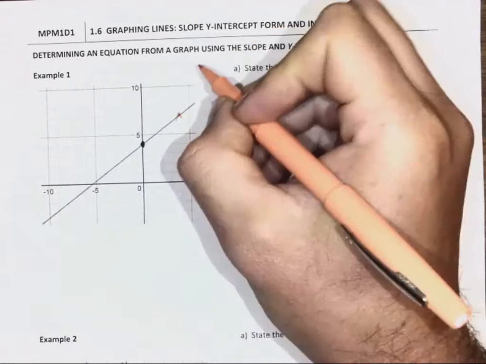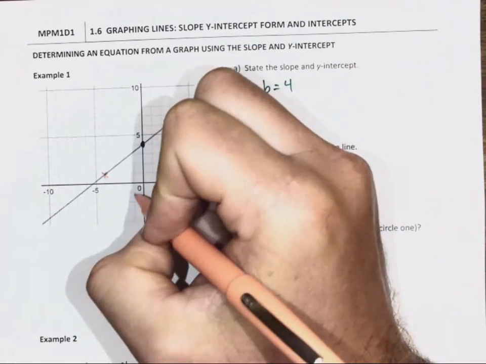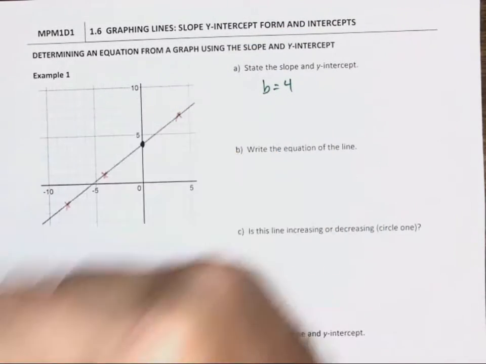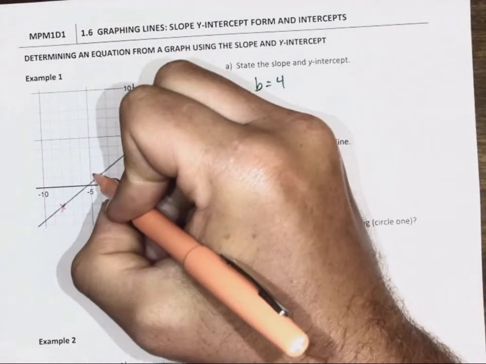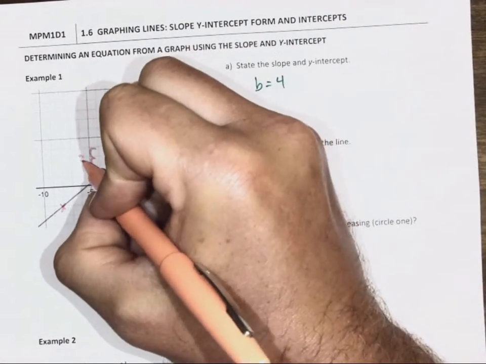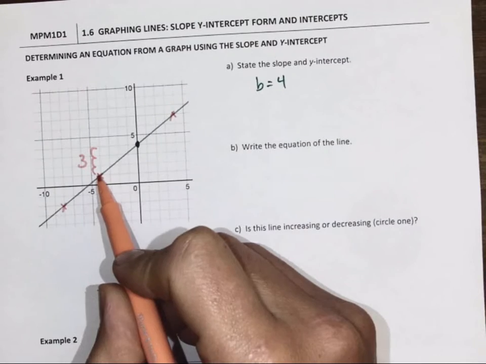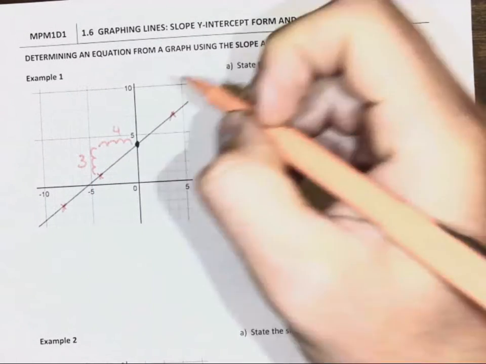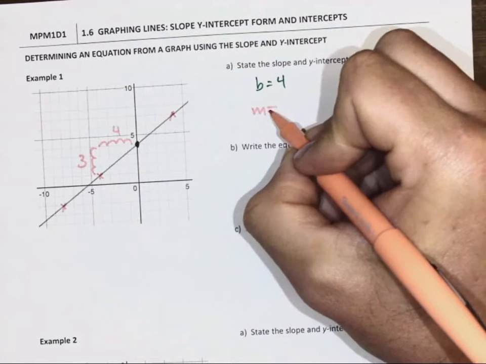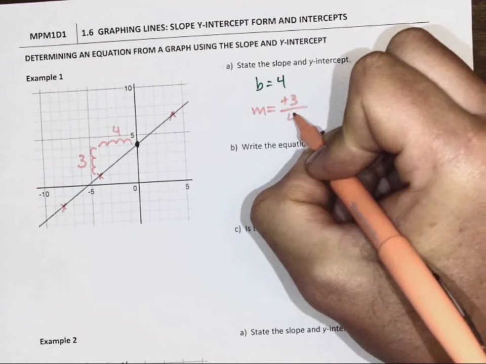To find my slope, I'm going to pick 2 points that are nice and cross through axes. Oh, there's one. Oh, there's one. And I'm going to count. Let's physically count. This one goes up 1, 2, 3. This is how I'm showing my work. I'm showing that I'm actually counting. This one goes over 1, 2, 3, 4. So it went up 3 over 4.